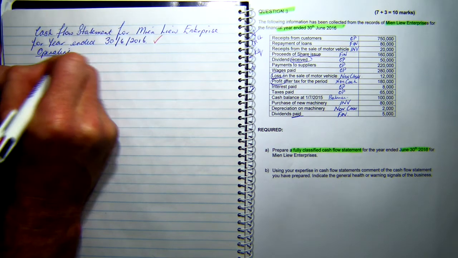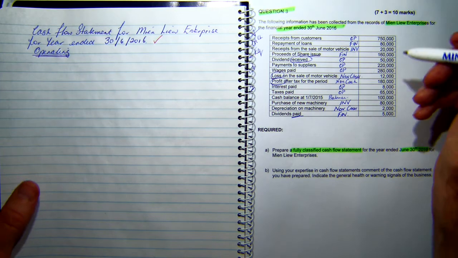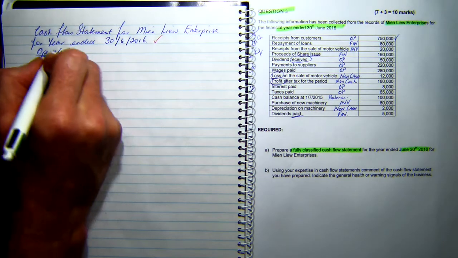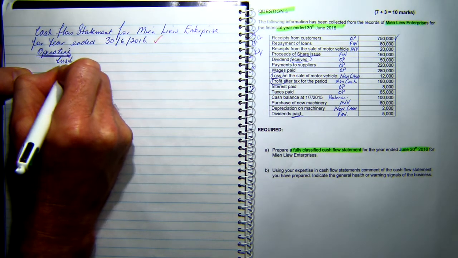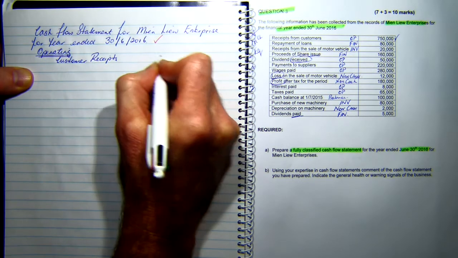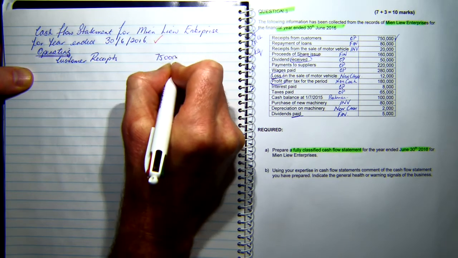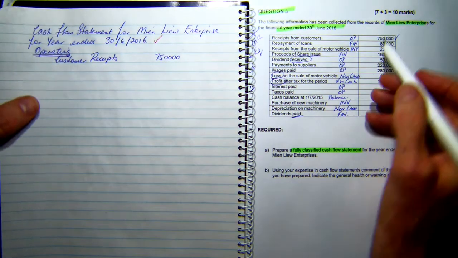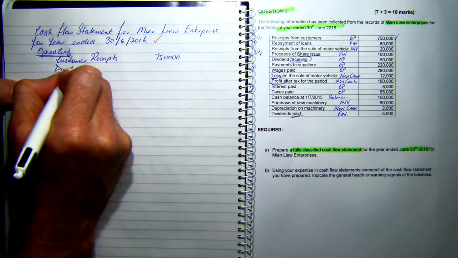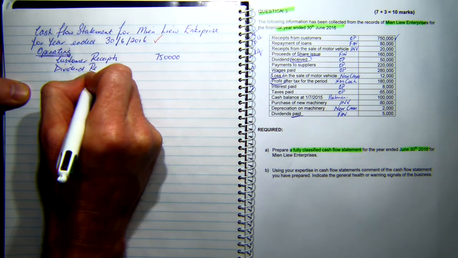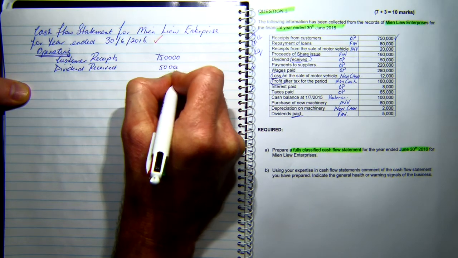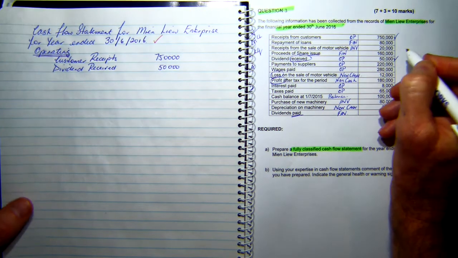So operating activities. Now I'm going to do my operating activities. Let's do them in the order that I find them. So I got receipts from customers, 750,000. Yep. What's my next operating activity? Dividend received. And my dividend received is 50,000. So that ticks off that one.